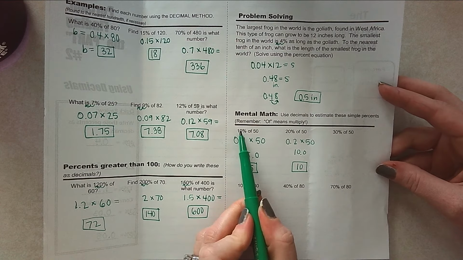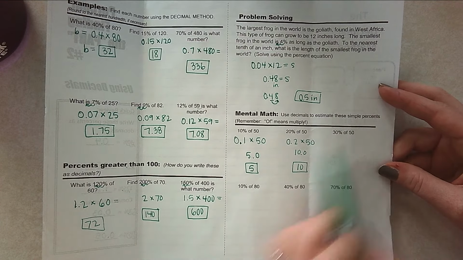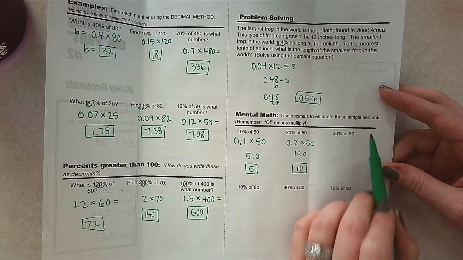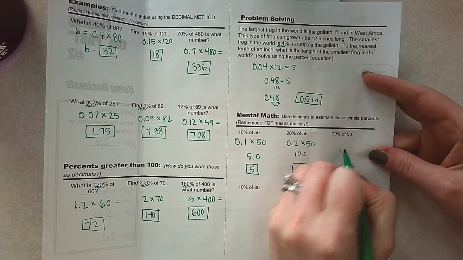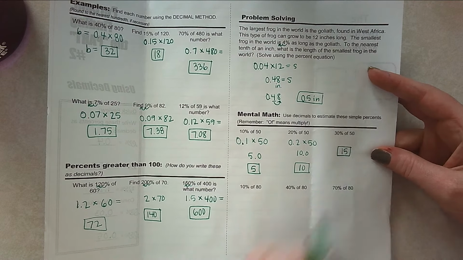30% of 50, think of 3 10%. So 10% of 50 is 5, but then we've got 3 of them: 5, 10, 15. So 30% of 50 is 15.